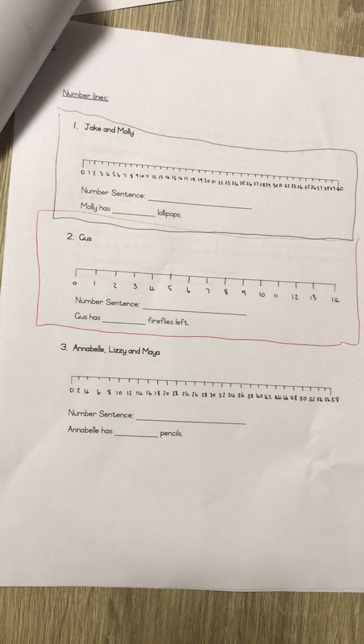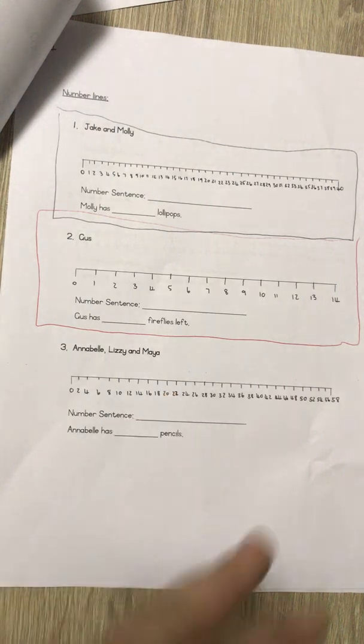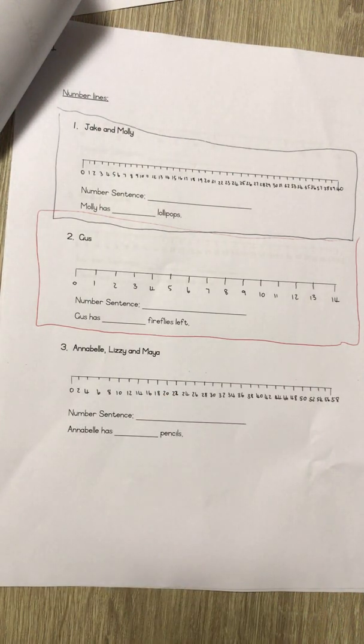You will have the numbers 12, 5, and whichever number you landed on after you bounced. You need to show me, is it a plus or a minus sum? Write the number sentence. If I'm going too fast, please pause the video. And then lastly, Gus has how many fireflies left? That's where you write your answer.